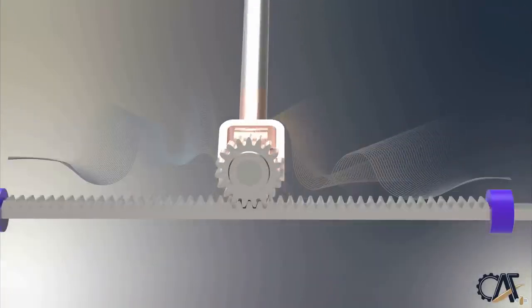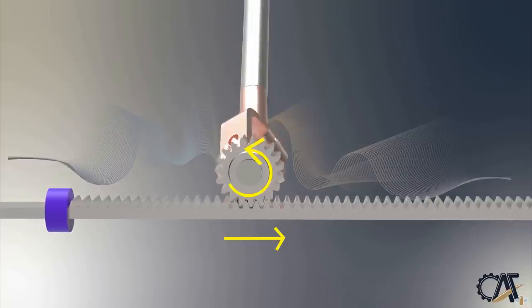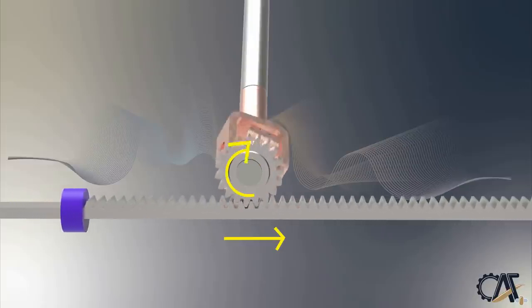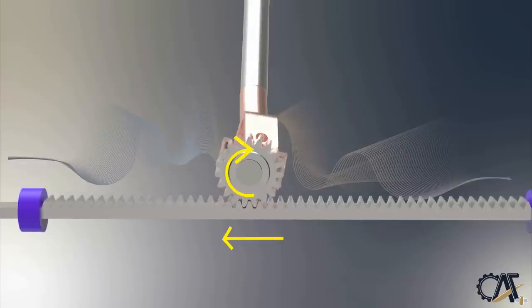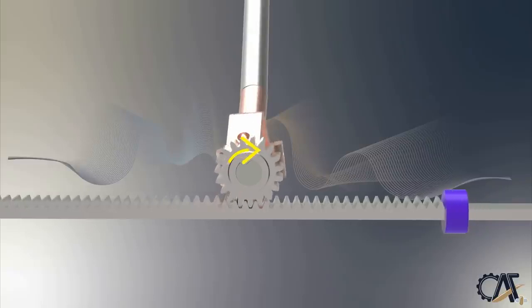If we look inside the steering mechanism, it consists of a pinion at the end of the steering column that meshes with the rack. The pinion is fixed to the steering column at its end. It meshes with the rack, which moves either to the right or the left side depending upon the movement of the pinion.